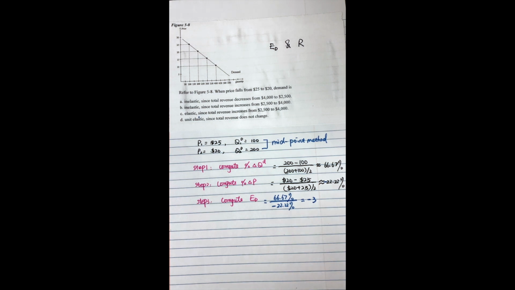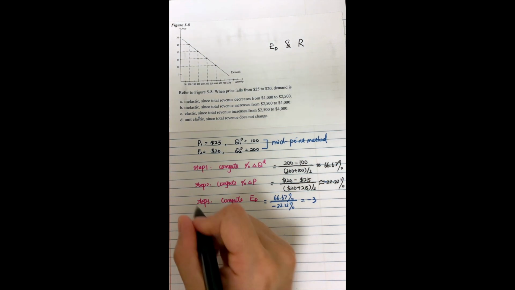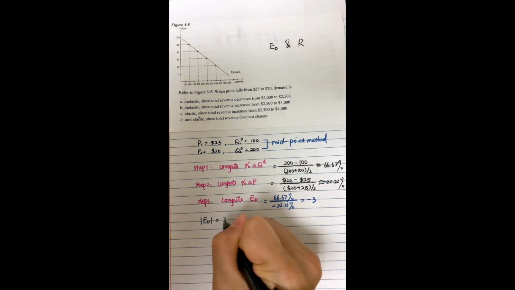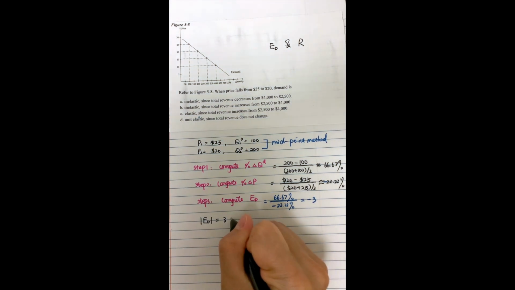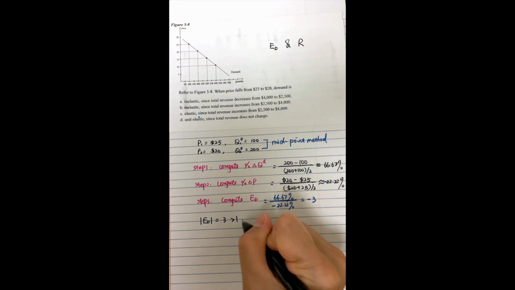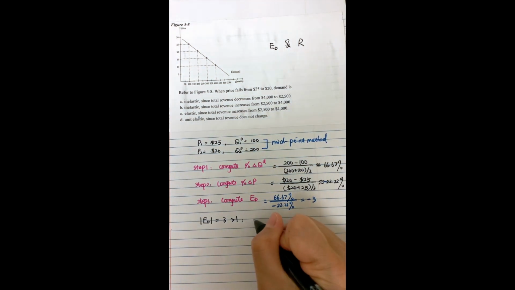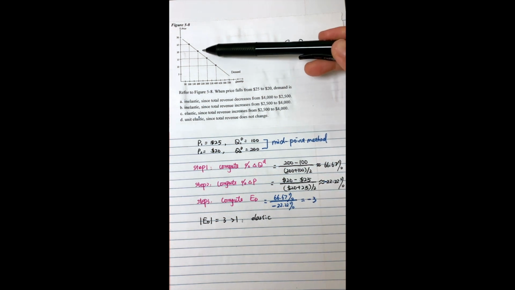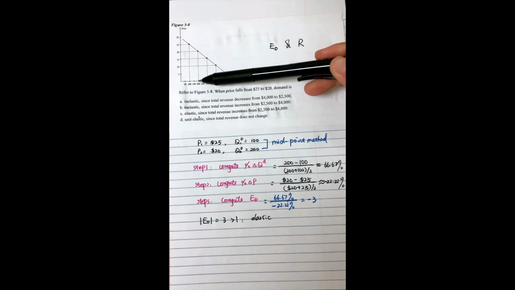And if you still remember, if the absolute value of price elasticity is larger than 1, this product is elastic. Which means consumers are really sensitive to price change. When price decreases, consumers buy more.